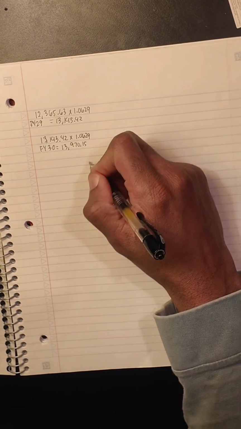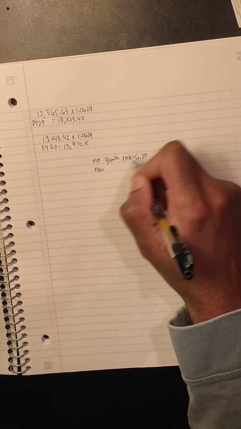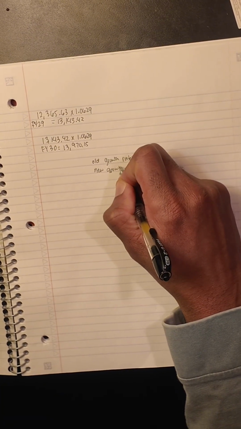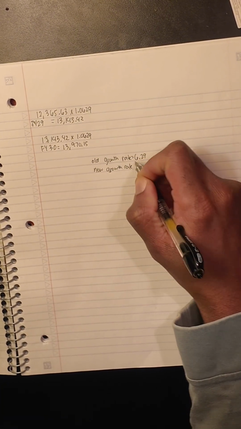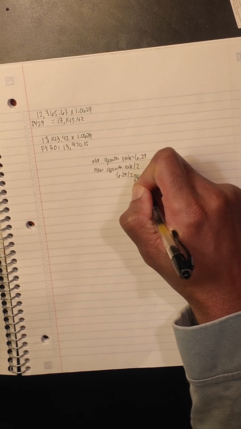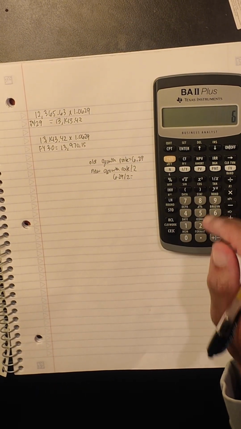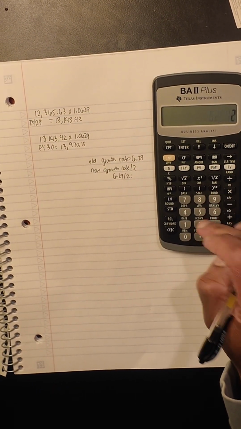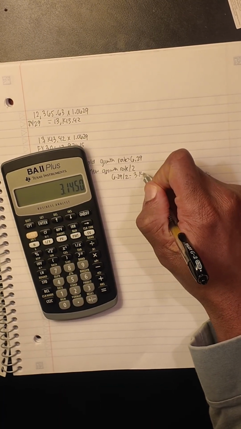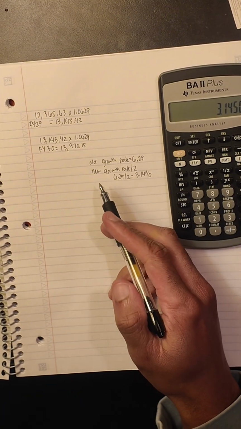So now that's the old one. Now the new one, we gotta divide that by 2, because you're gonna drop 50%. So that's 6.29 divided by 2. It's gonna be 3.14%.